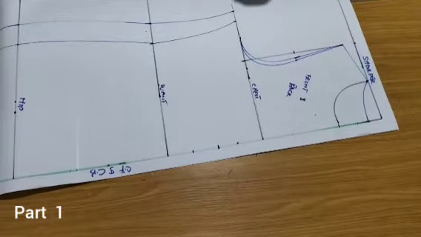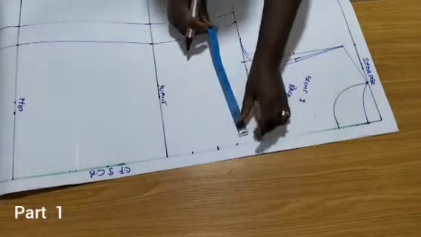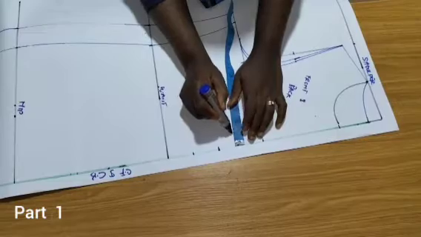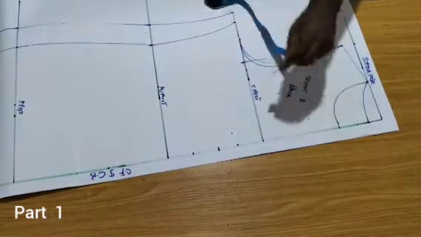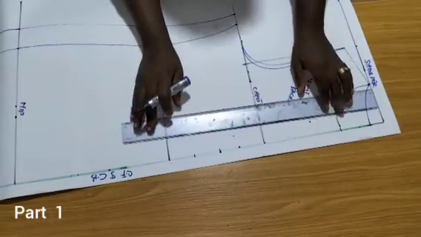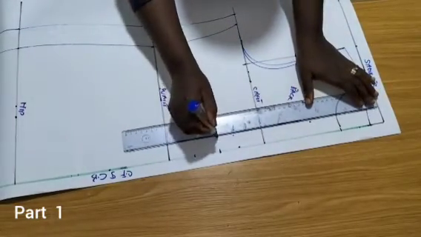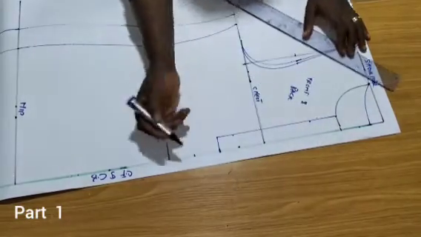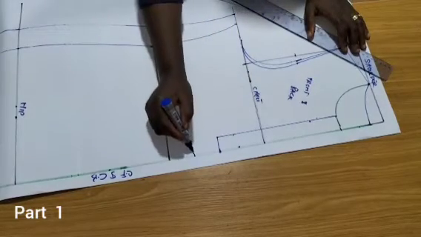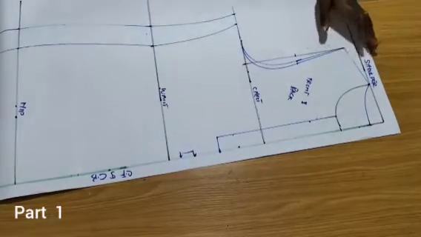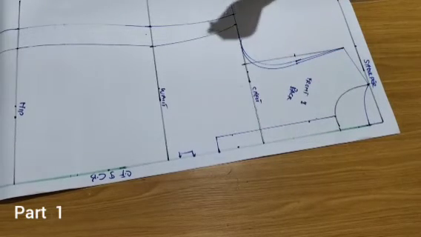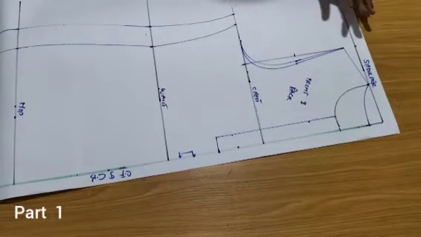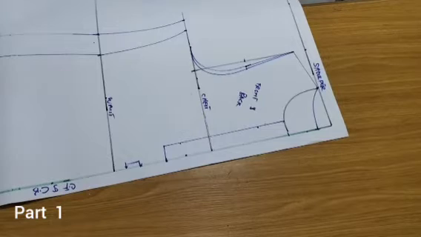For the placket, I'm going to build my placket width at 1 inch. Let me just make it at 1 inch, and I'm going to draw a line. I'm just showing you the plackets with measurement. Everything we have here is going to be on fold for both back and front. It's only the plackets that we are opening, with the ease, so we'll be able to enter or move into this dress.